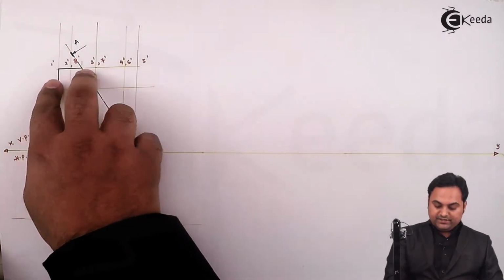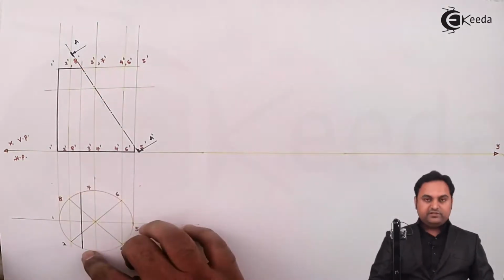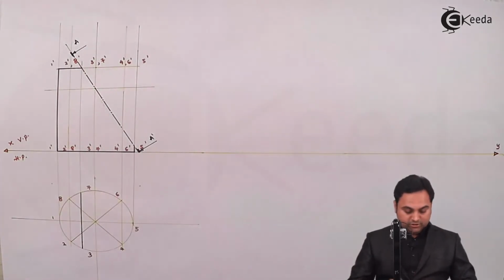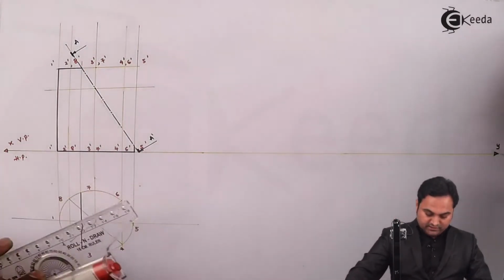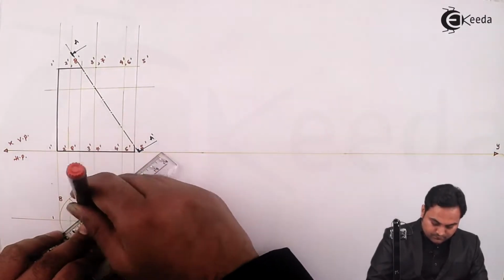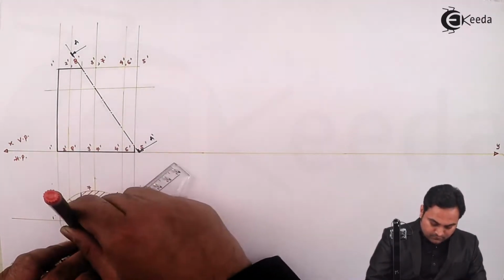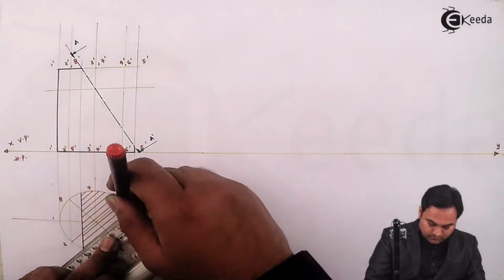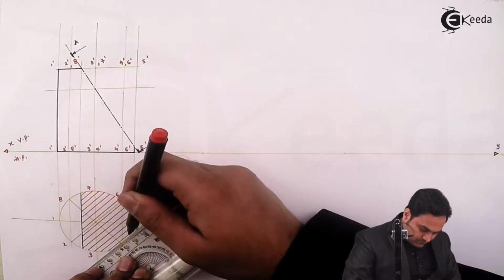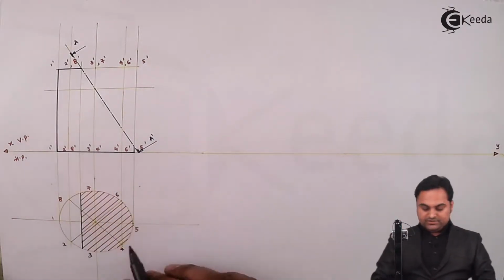On the other side, there will be sectioning because that portion is cut. So I have to draw 45-degree inclined lines here. So here is the sectional top view.